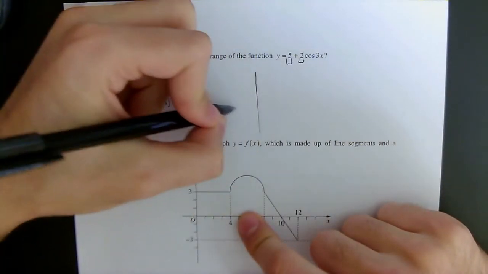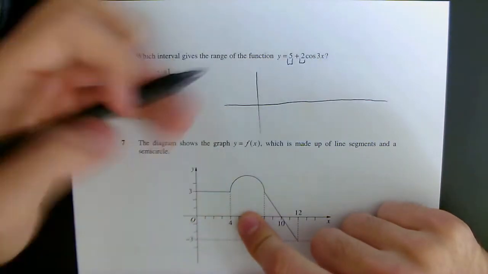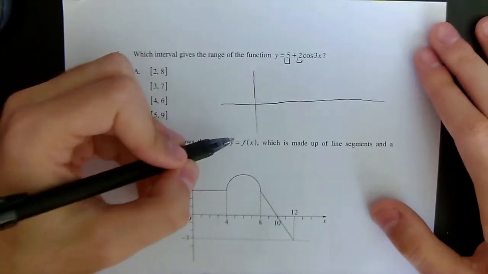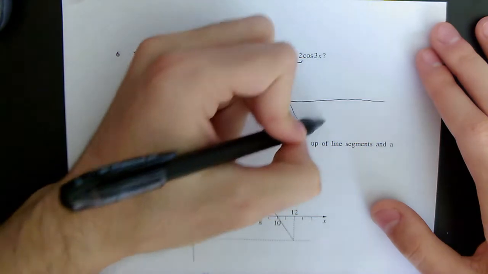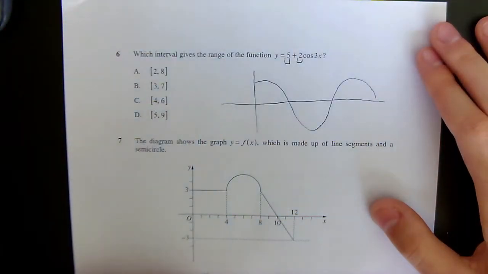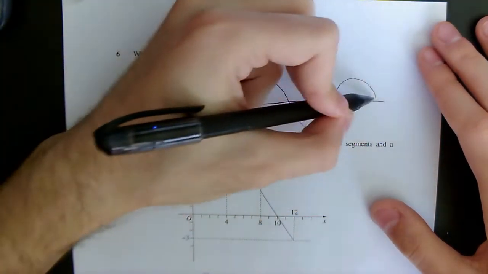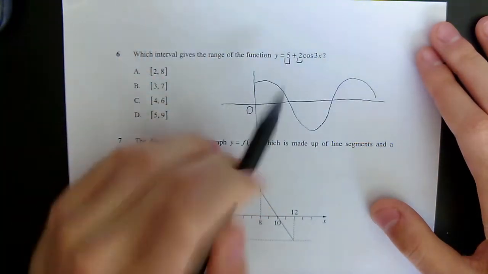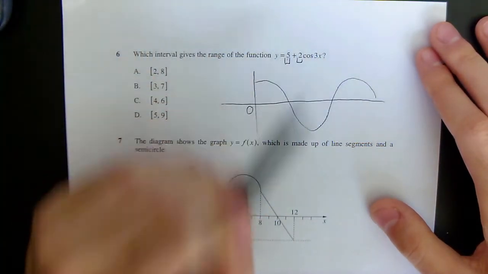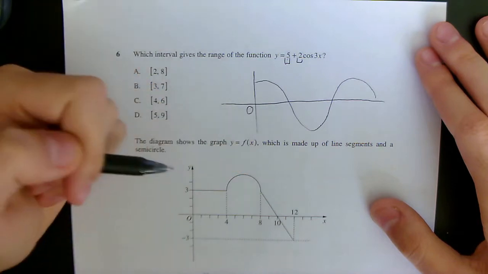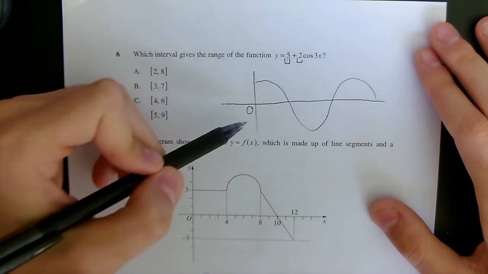So if we look at what this looks like, a normal cos graph would look like this. Okay. Now this has a horizontal line, we call it at 0. Okay, and what I'm doing with this extra 5 out the front is I'm moving it up by 5 units. So instead of being 0, it's now going to be at 5.